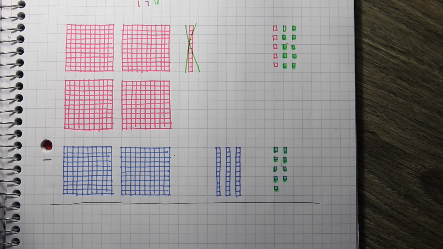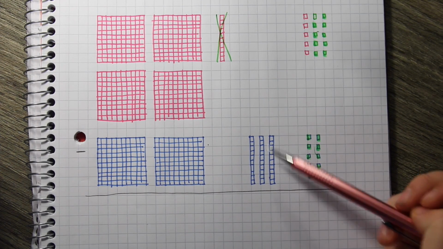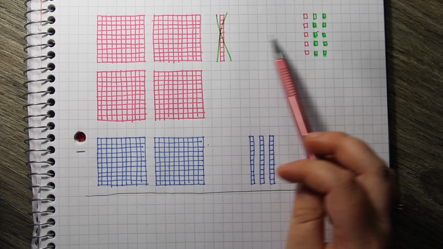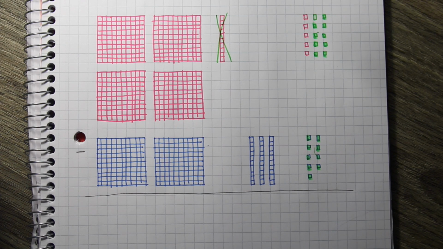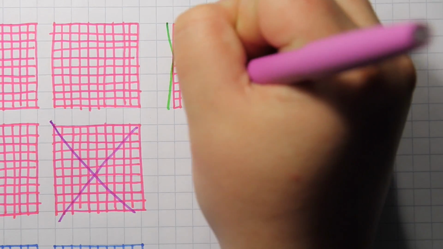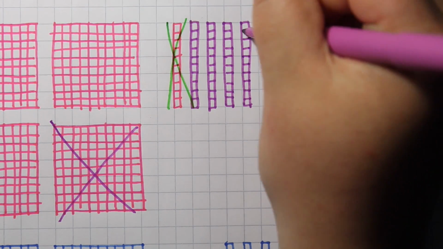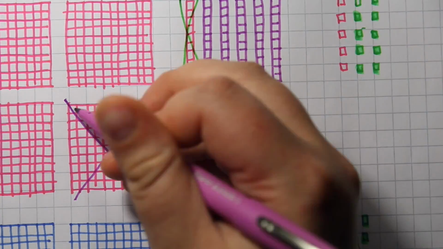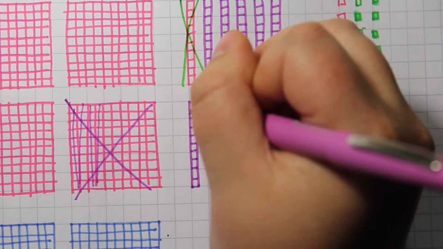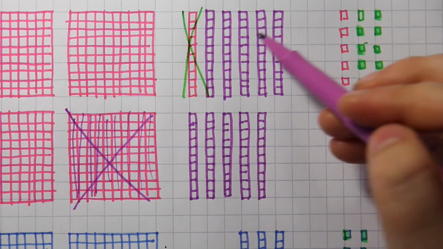So now I am just realizing that I have no longs to take away on the top. I'm trying to take 3 from 0, and that's not going to work. So I'm going to end up stealing one of my flats, or 100, and turn that flat into 10 longs. So 10 groups of 10. It'll still be the value of 100, but it'll just be split up into longs rather than a flat.